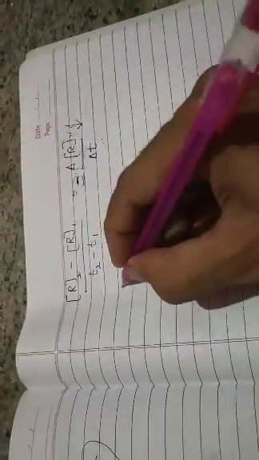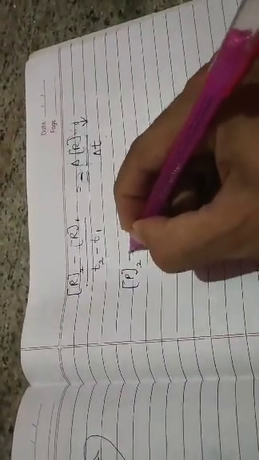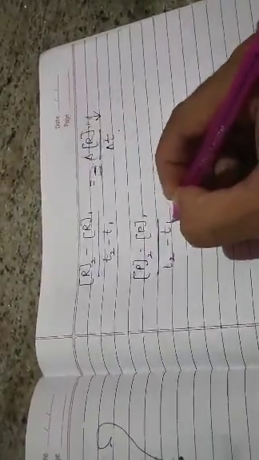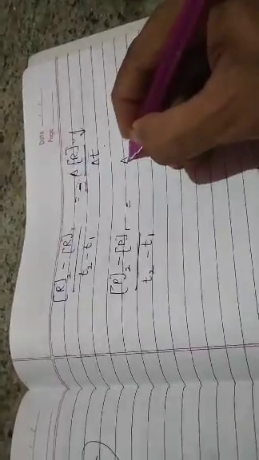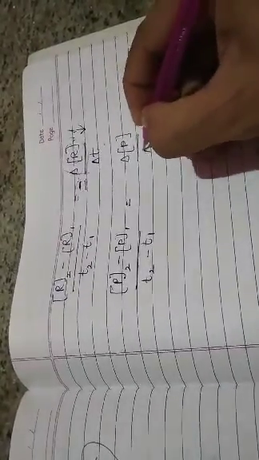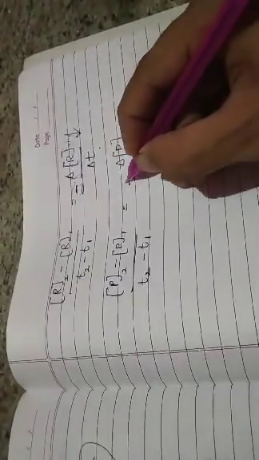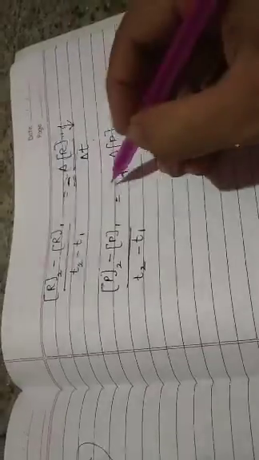Now, for the rate of appearance or formation of the products, it would be P2 minus P1 divided by T2 minus T1, which equals delta P by delta T. What is the sign here? It would be positive. Why? Because with the progress of time the concentration of the product keeps increasing, and that is indicated by the positive sign. This is very important.